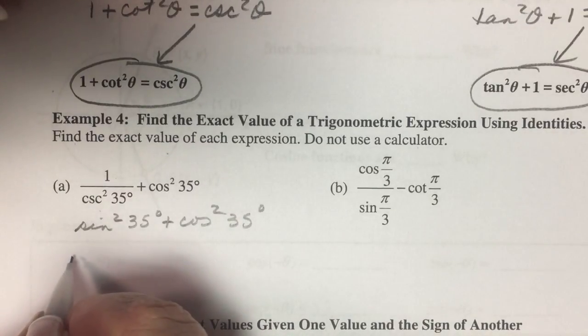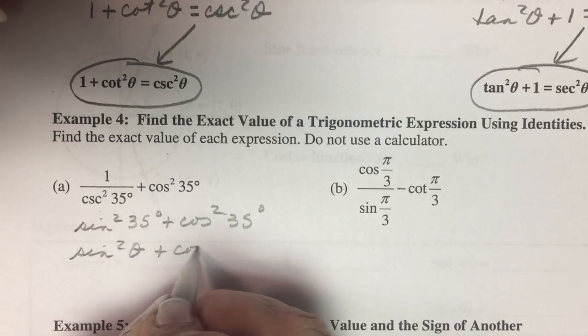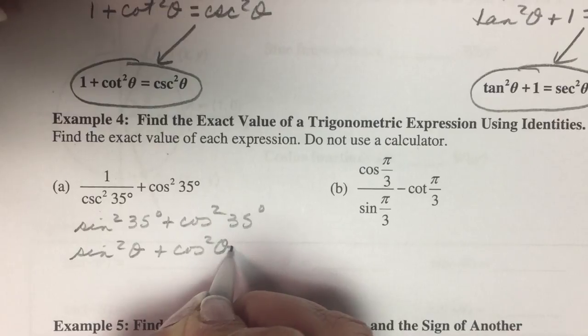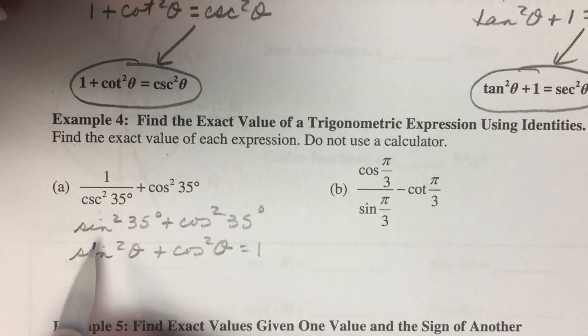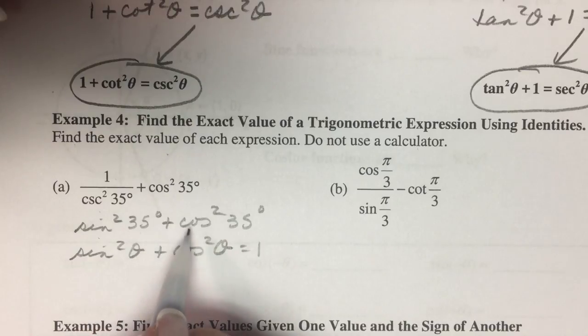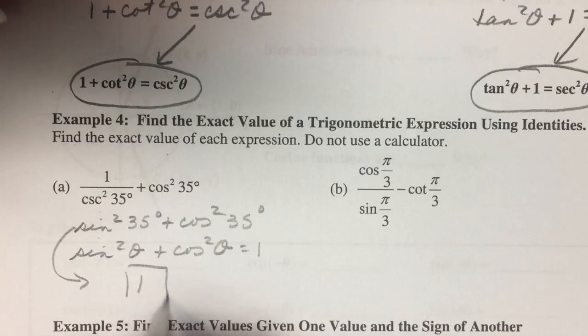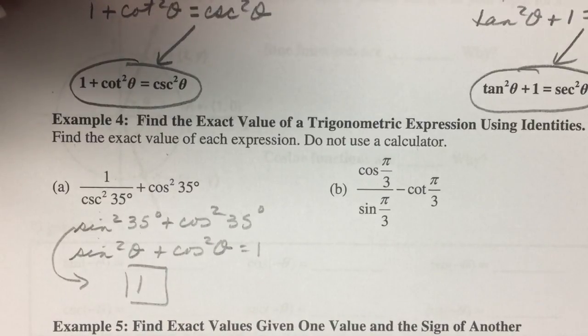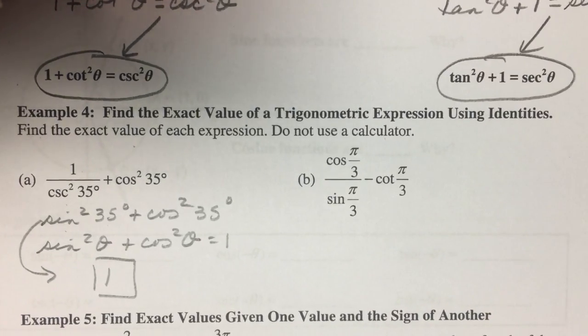Well, remember what sine squared whatever theta is plus cosine squared whatever theta is, what does that equal? That's equal to 1. Therefore, sine squared 35 degrees plus cosine squared 35 degrees is also equal to 1. And you can plug that into your calculator to show you, but trust me, it's true.